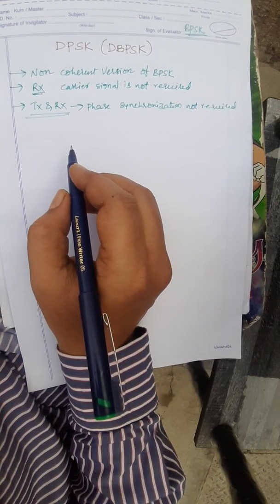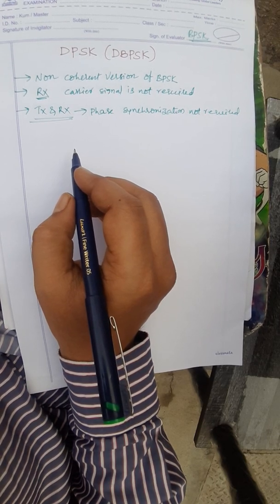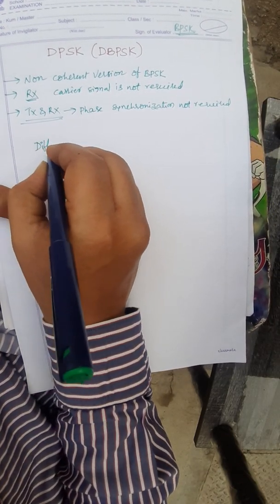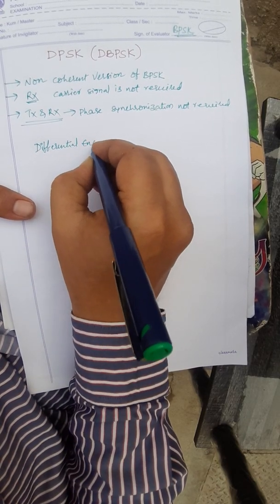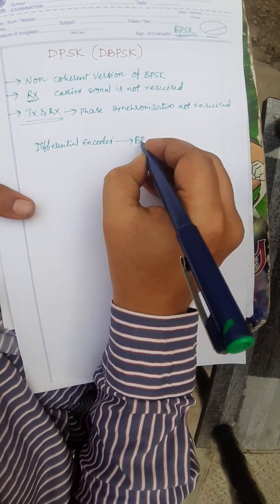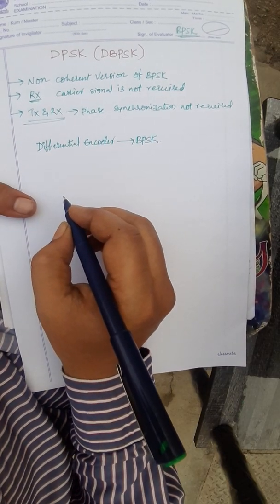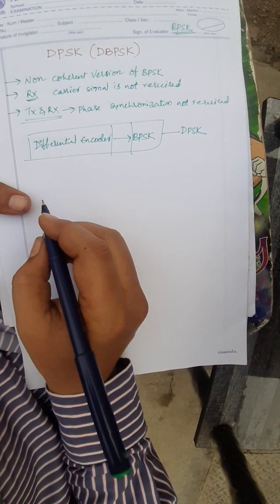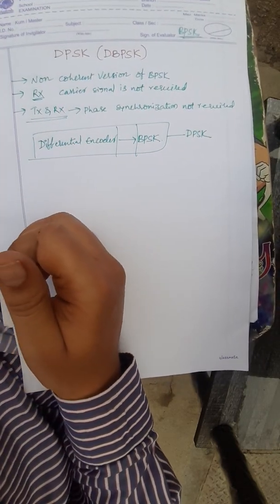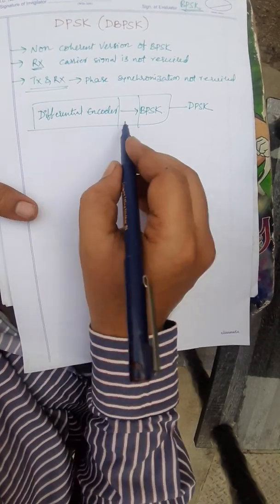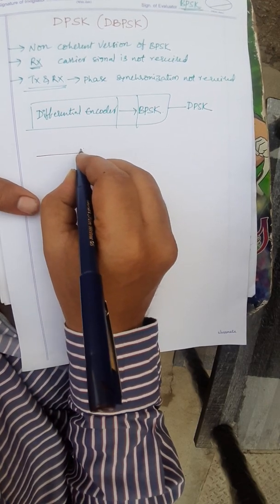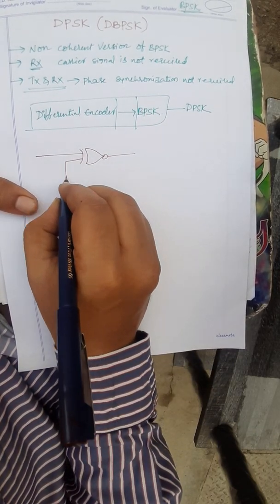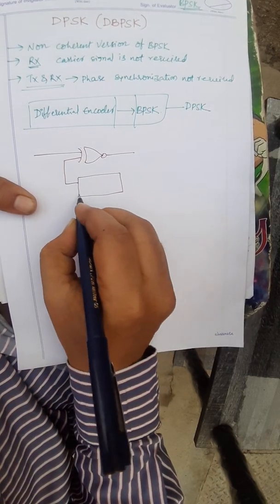Now the differential BPSK is a non-coherent version of BPSK. The block diagram of differential BPSK can be achieved by a differential encoder followed by binary phase shift keying, and we will get DPSK. The first part is the differential encoder. The differential encoder consists of an XNOR gate, with another input delayed by TB.